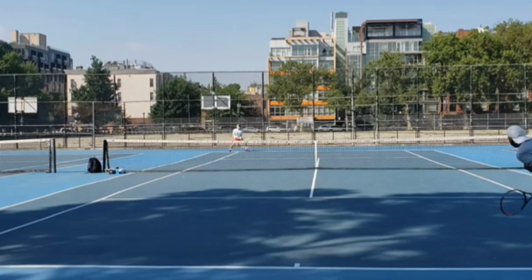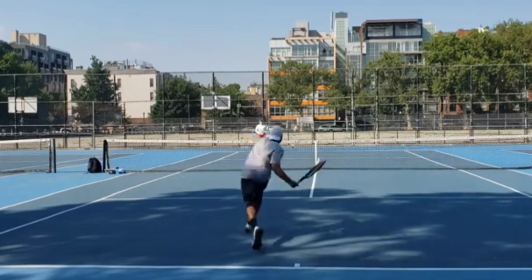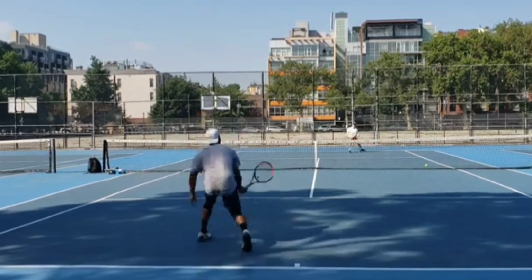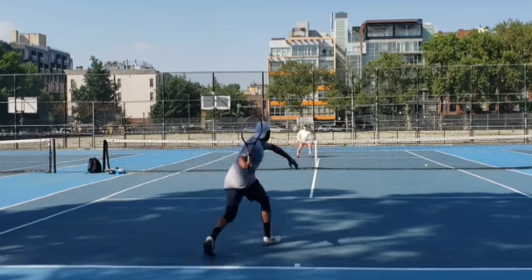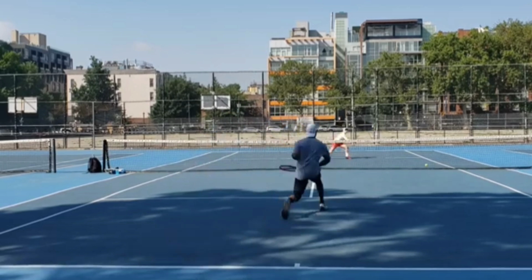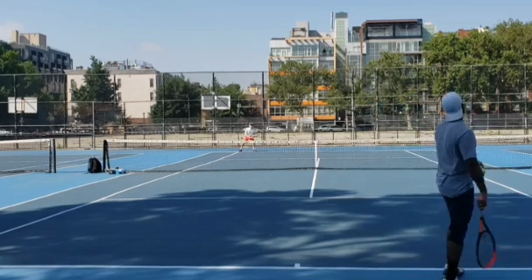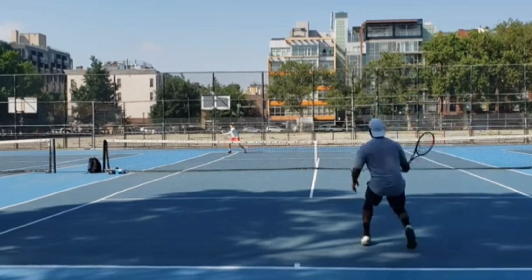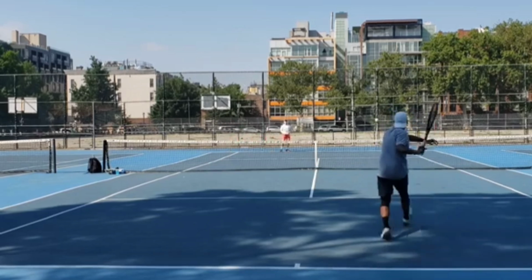The first goal of the return of serve is to keep the ball in play, and this is an action you are doing quite often. But to make it work better and help you neutralize the serve of your opponent more, you need to hit the ball deeper into the court. Because once you give your opponent a weak and short ball, you will be under attack.